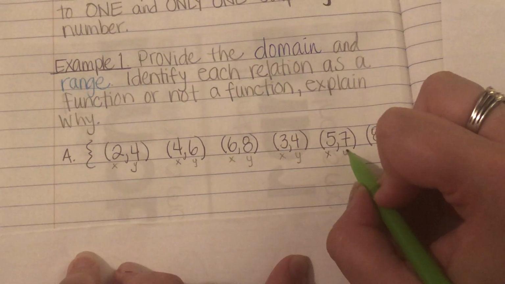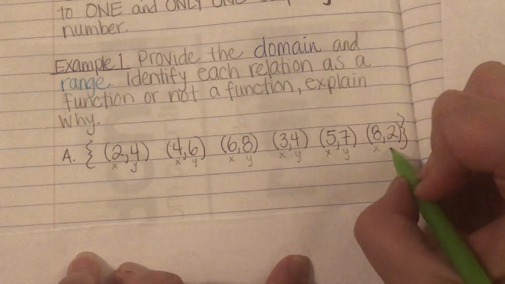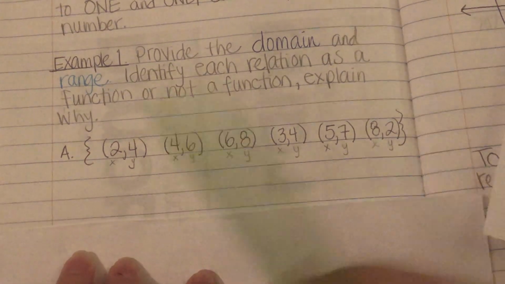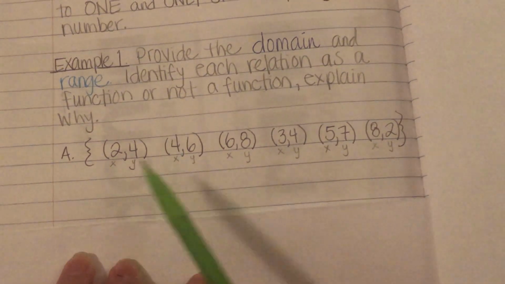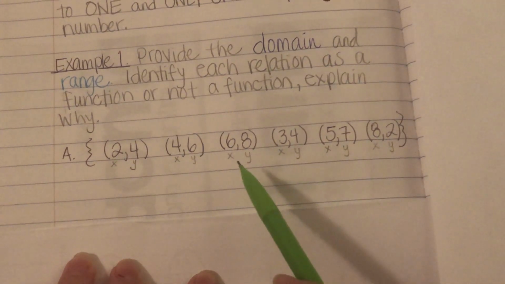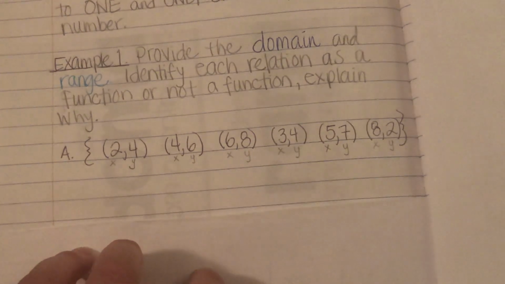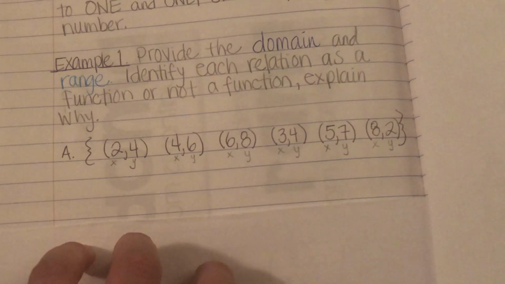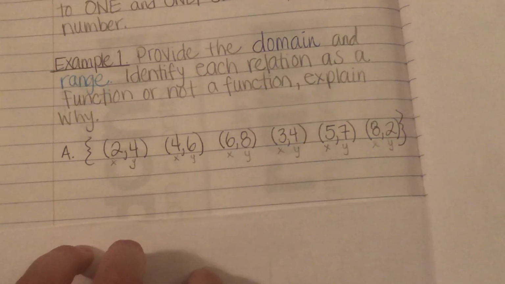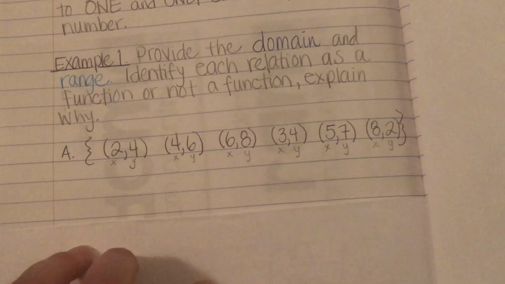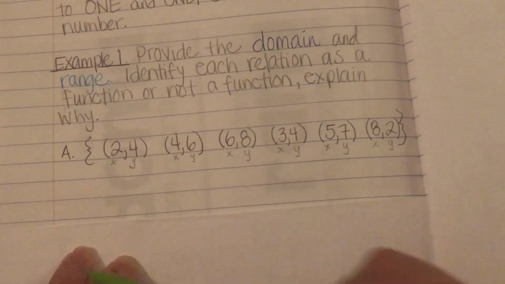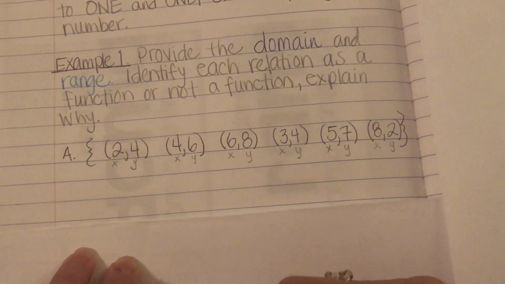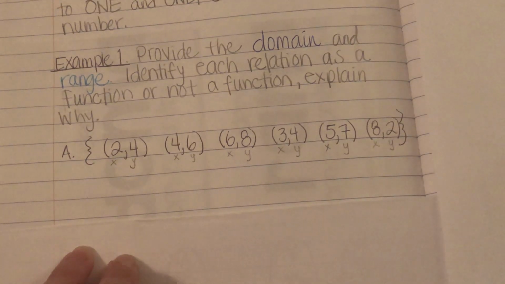You may remember back from Algebra 1, you saw x1, y1, x2, y2, x3, y3. That just shows that this x goes with that y, and this x goes with this y. An x1 will always go with a y1. It will never go with a y2.